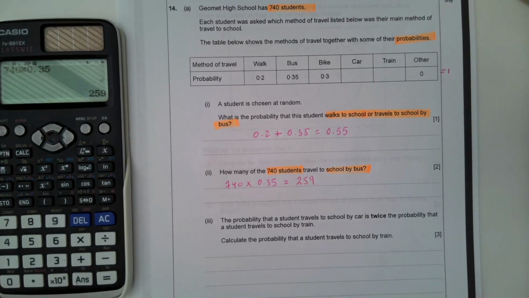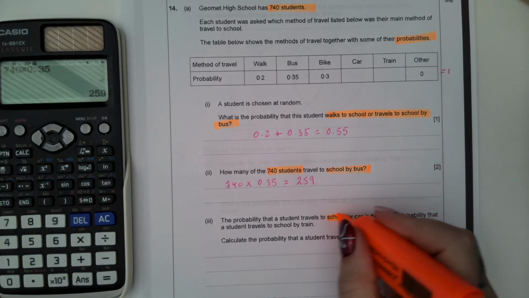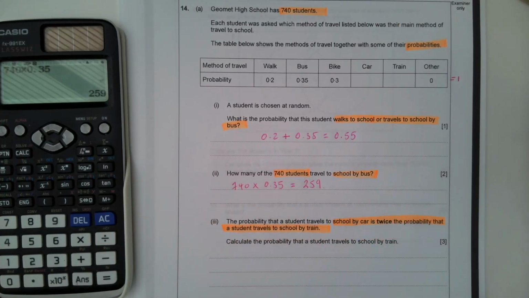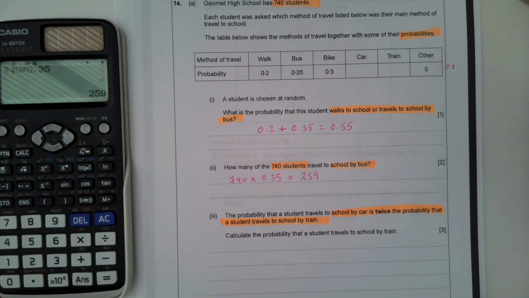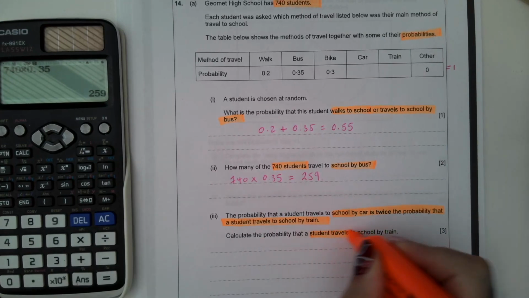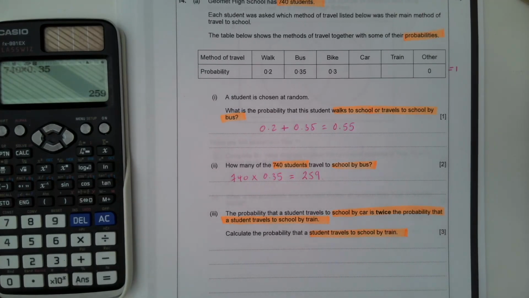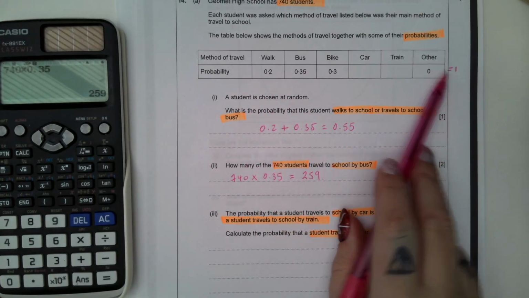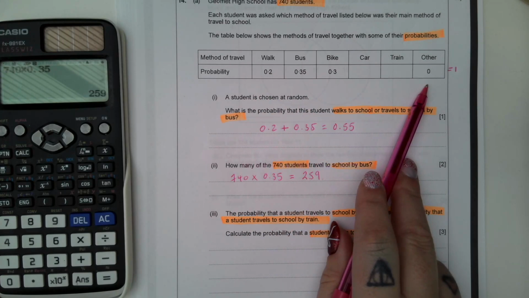Part 3. The probability that a student travels to school by car is twice the probability that a student travels to school by train. Calculate the probability that a student travels to school by train. So this is looking at the blanks in that table up there. And if you remember, I made that note to myself that these probabilities must add up to 1.